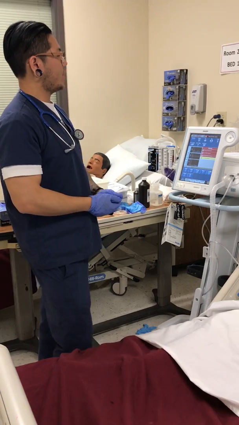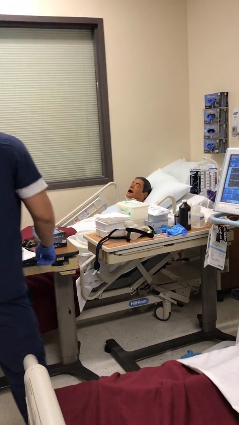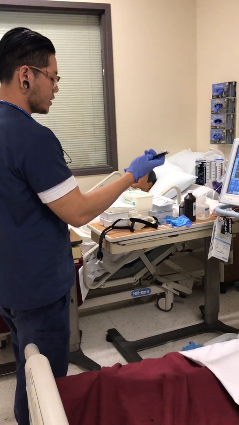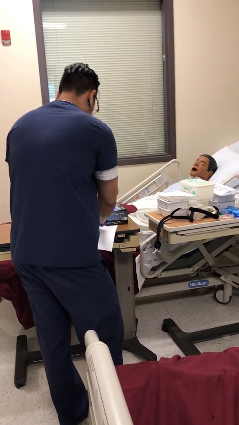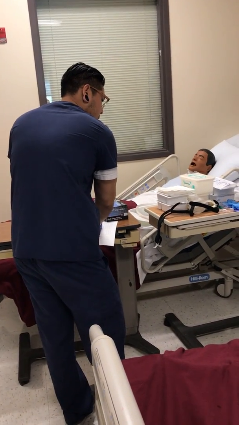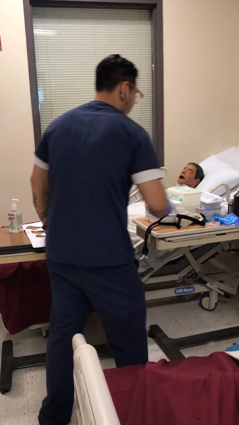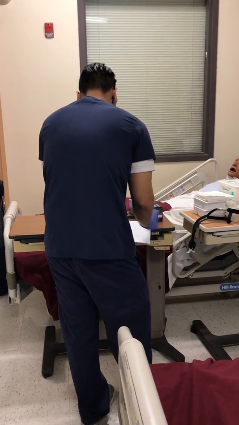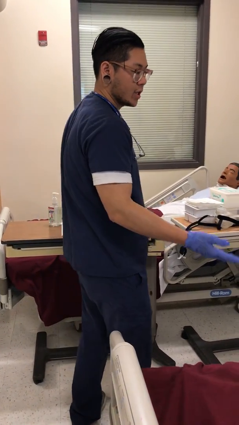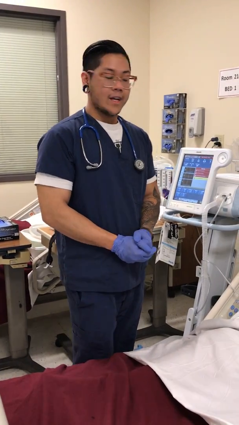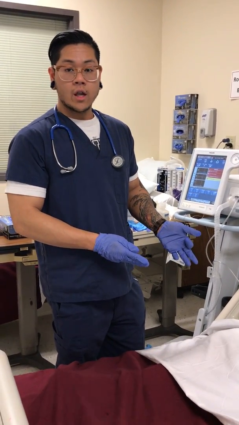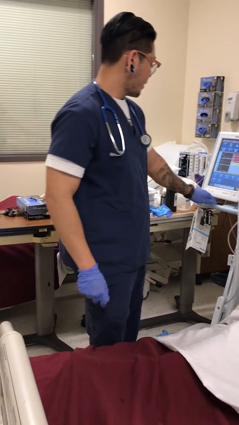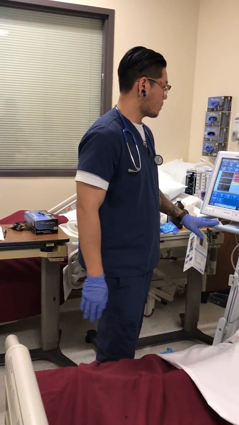And then don't forget to chart. You can have your flow sheet, and you want to chart whatever settings you put on there, your settings and your alarms. Okay. Check their saturation levels. Make sure the patient is feeling comfy. And then let him know that if there's anything he needs, he can call for the nurse, and they can come. Now that it is set up, you want to double check and make sure everything's okay.